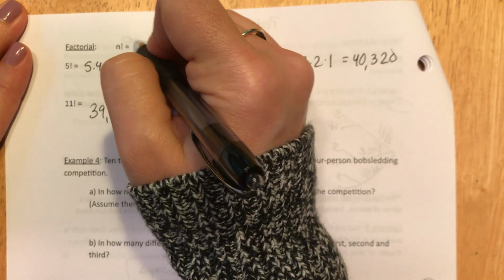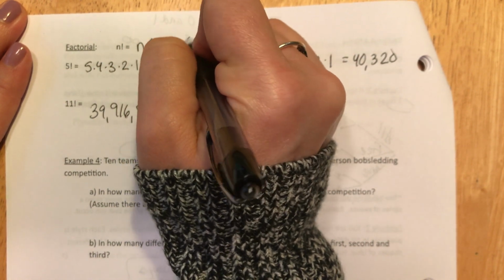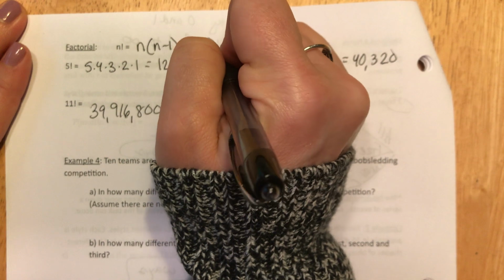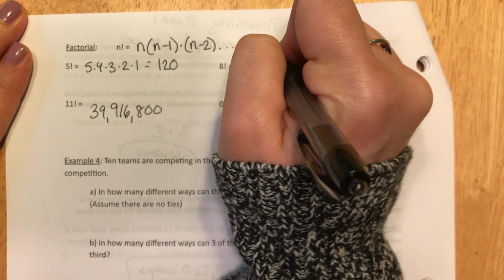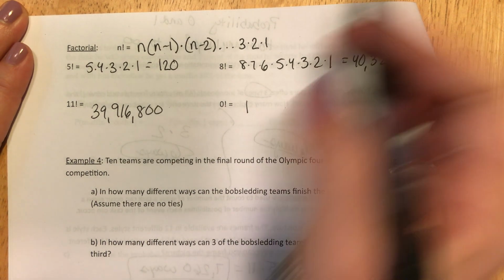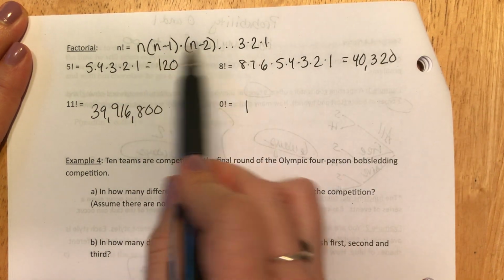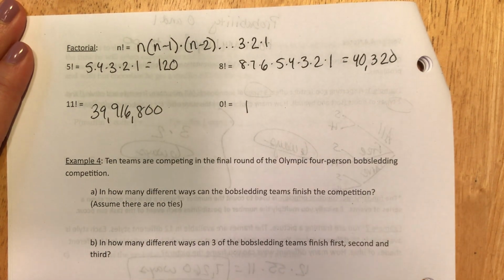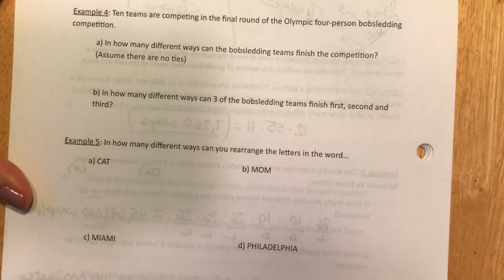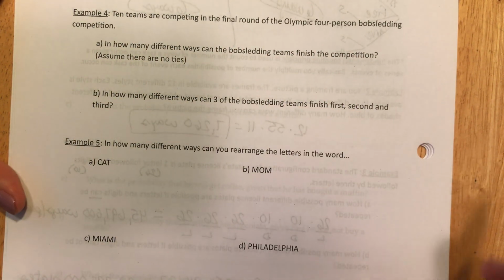So what happens is n factorial is you take the number, then you do 1 less than the number, and you multiply that with 2 less than the original number, and you keep going all the way till you get to 3 times 2 times 1. That's the formal definition of n factorial. I'm not going to ask you for that, but that's what we just did here. Okay, so I'm actually going to come back to this bobsled problem.